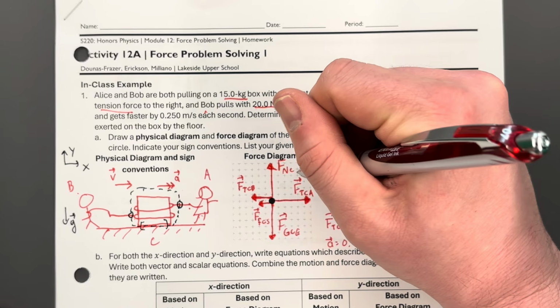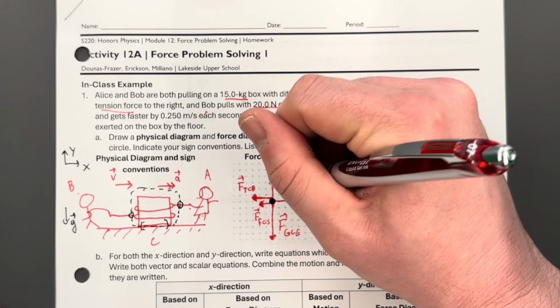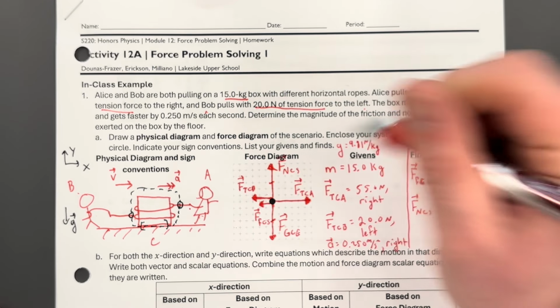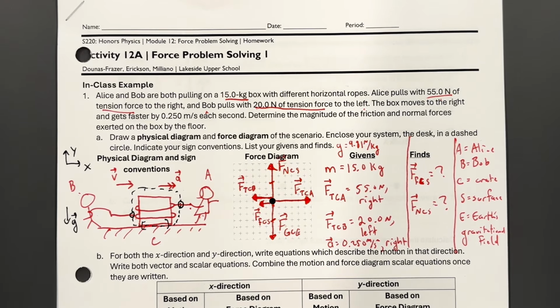So normal force, crate, surface. And I know that these two have the same strength because there is no change in motion vertically. The box is staying at the same horizontal position, so there's no vertical acceleration. So that's my force diagram. It looks something like that. Let's keep going.